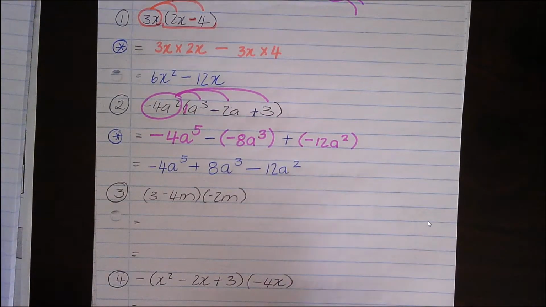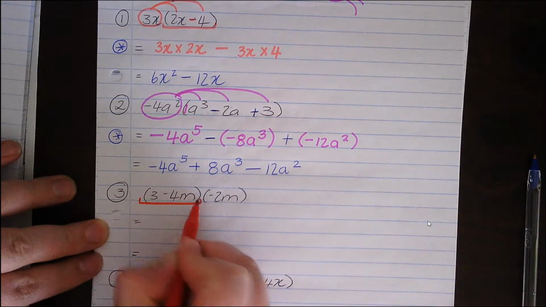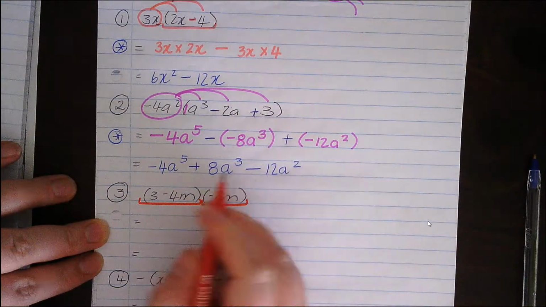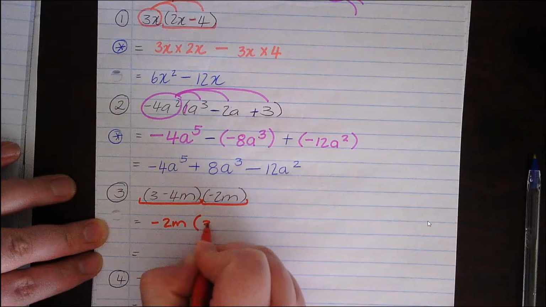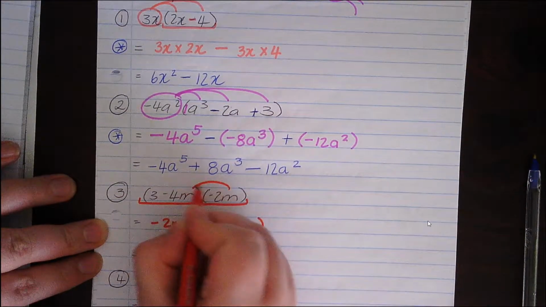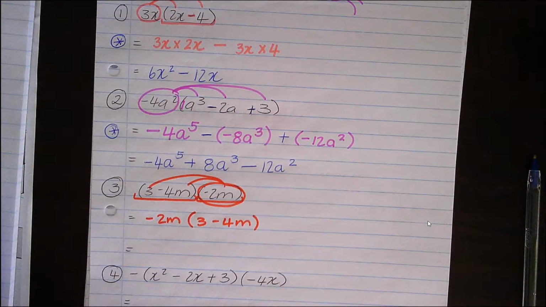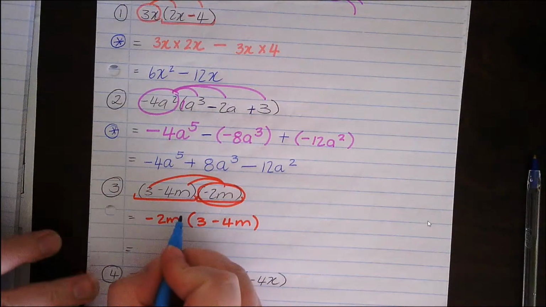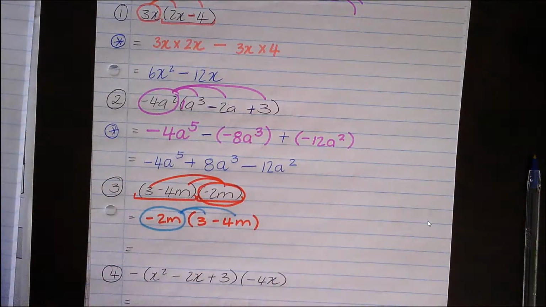Okay, so let's do a question without that step. So we have a bracket times a bracket. Now I'm going to rewrite this so that the monomial is first, but you don't need this step. You're going to distribute in there and there, and remember that whole thing distributes. Or, if you're like me and you rewrote the monomial first, you're going to take that whole thing and distribute it there and there.